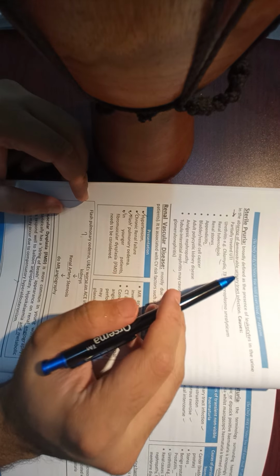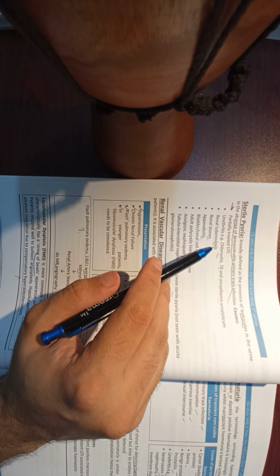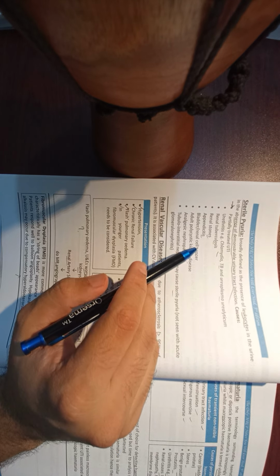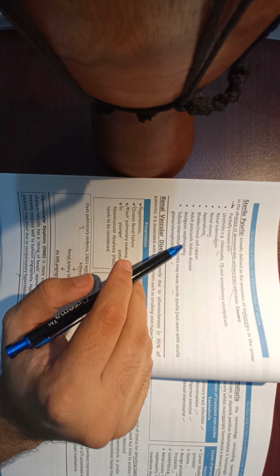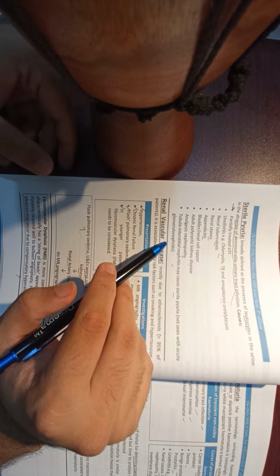Sterile pyuria can happen with a partially treated UTI, urethritis with chlamydia, TB, and Ureaplasma urealyticum, renal TB, renal stones, appendicitis, bladder or renal cell cancer, APKD, analgesic nephropathy, tubulointerstitial nephritis. It is not seen with acute glomerulonephritis. So these are the causes of sterile pyuria.